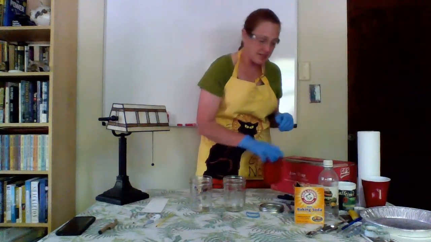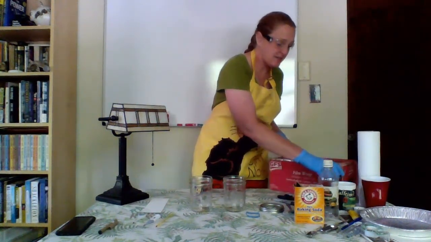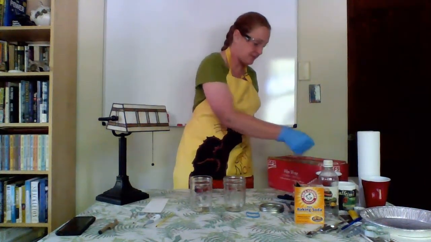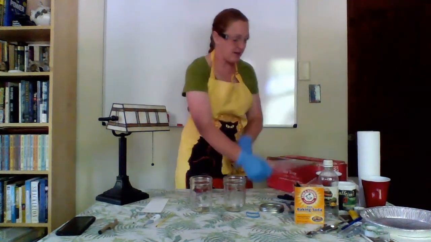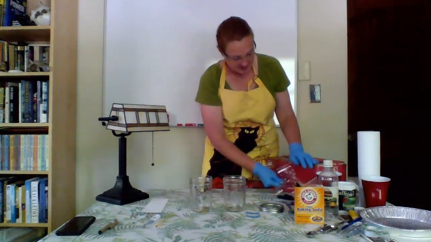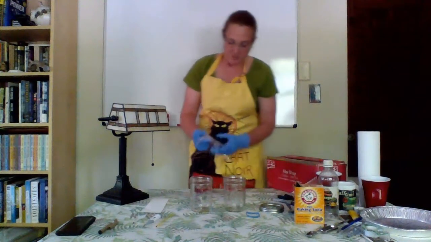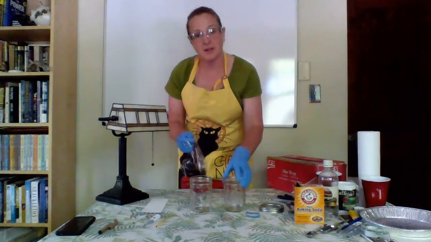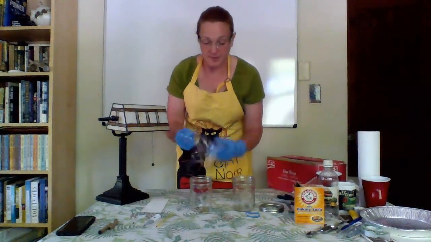The next thing that I need to do is give one of my planets an atmosphere. And that's where our film wrap is going to be so important. This plastic film wrap is essentially going to mimic the greenhouse gases that we have here on Earth in our atmosphere.